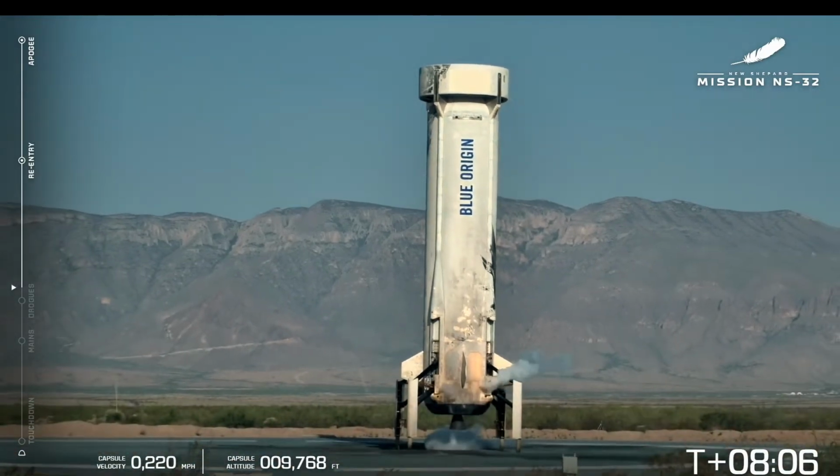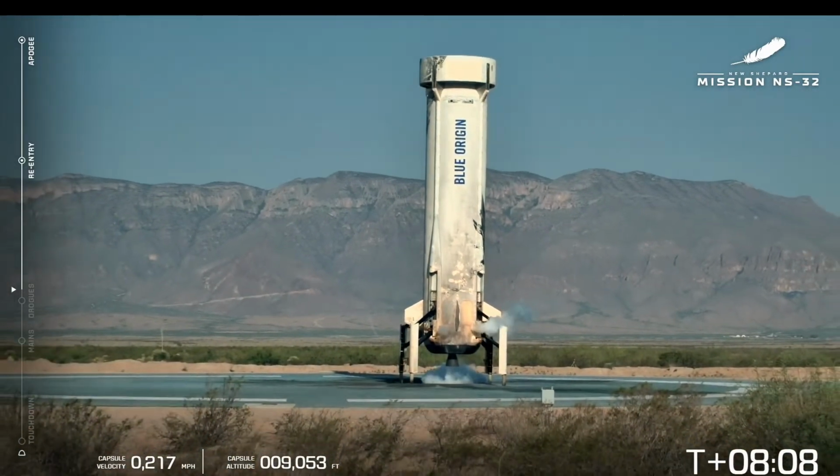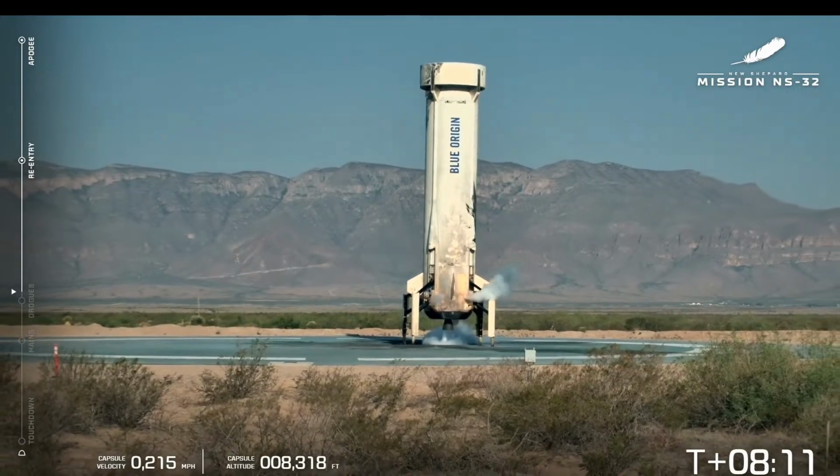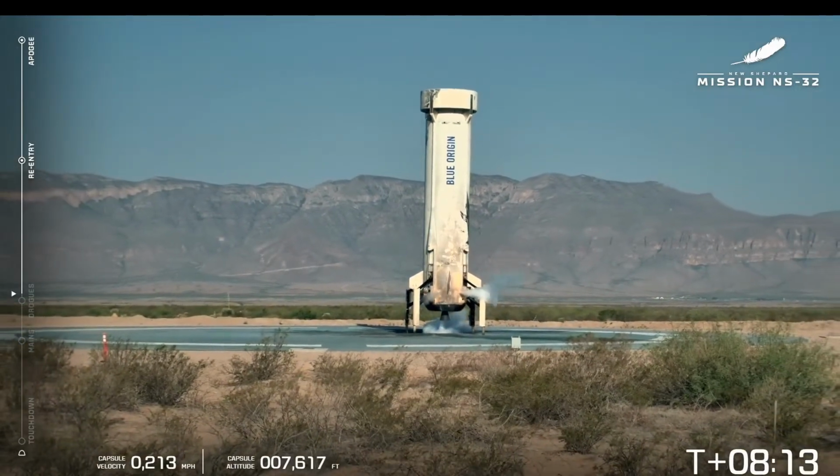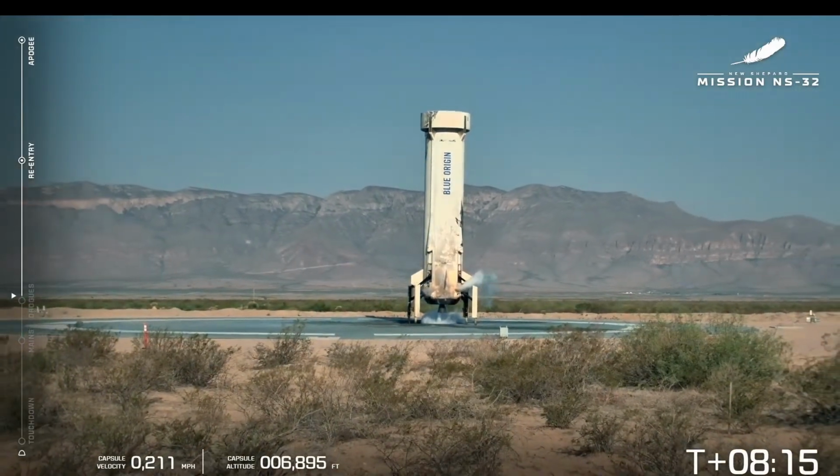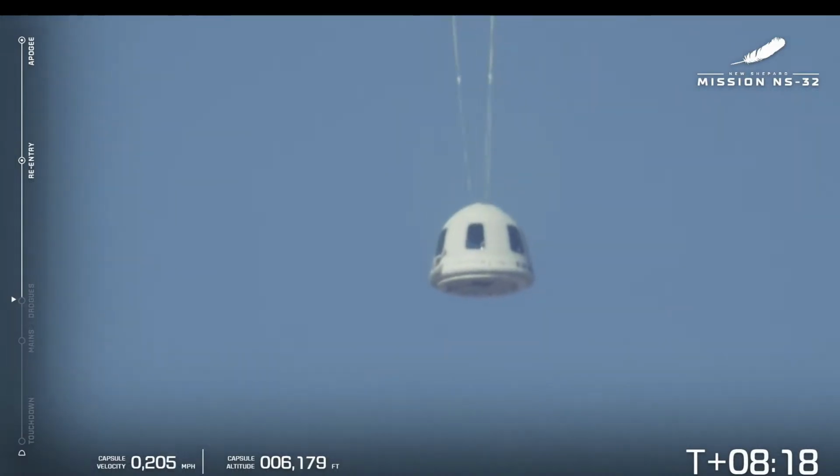And the cool thing that happens also that people may not know is we go take a picture with the booster after everything's all said and done. Yeah, we're currently getting that booster safed and ready for the crew to approach in a little bit.